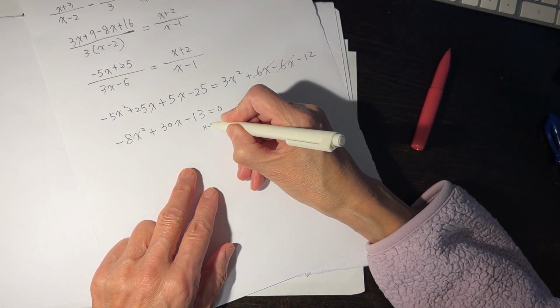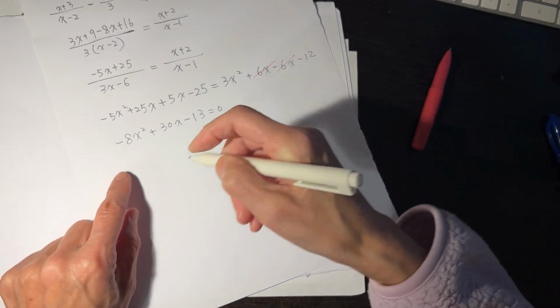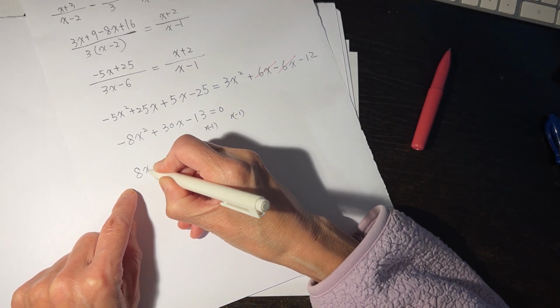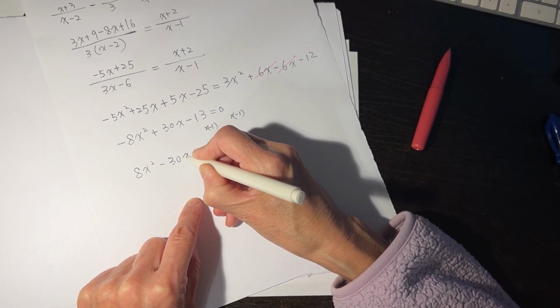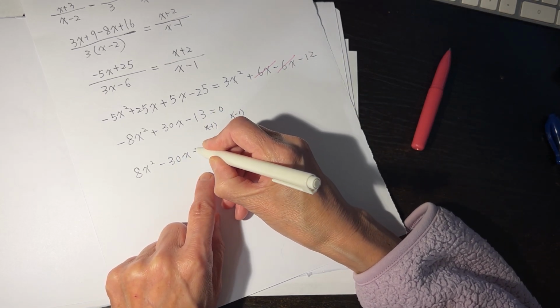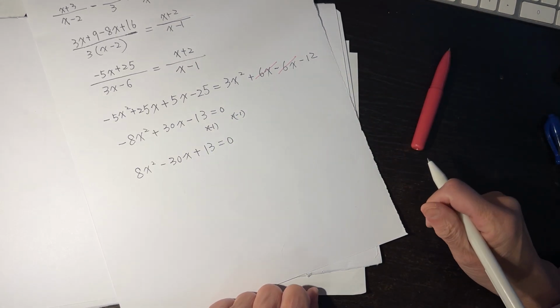Multiply by negative 1, so 8x squared minus 30x plus 13 equal to 0.